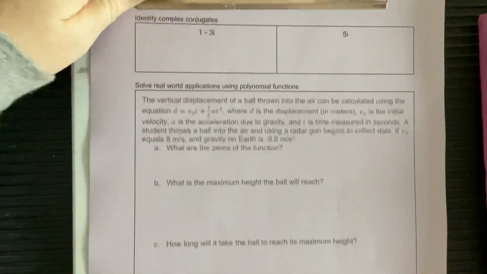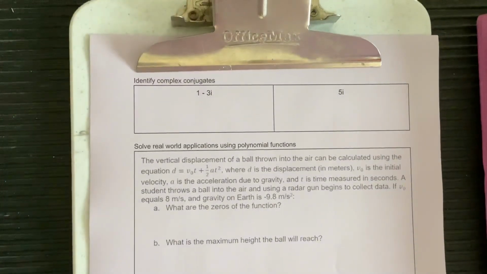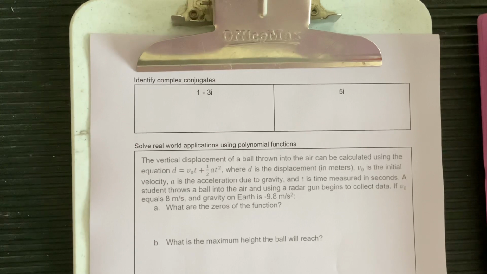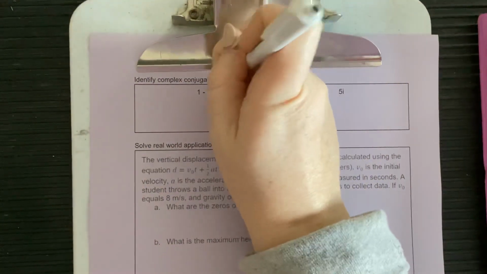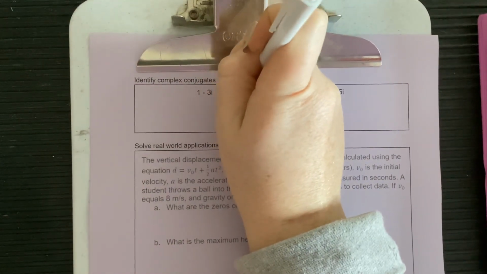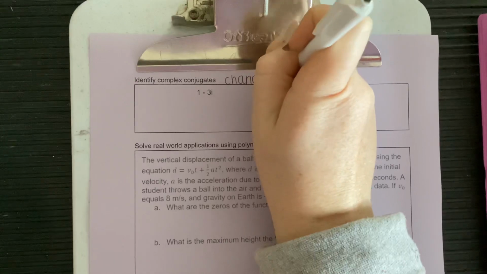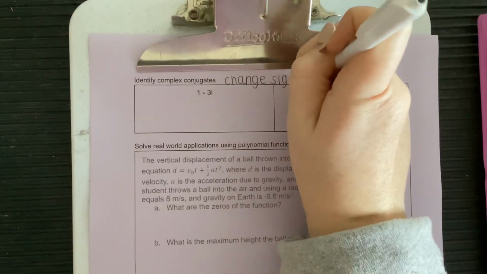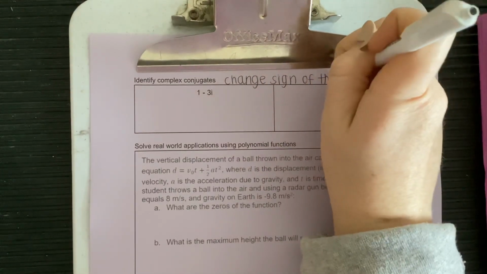Next one. I think this one was really random, but it was on y'all's review that said you need to know it. So identify complex conjugates. A complex conjugate is when you change the sign of the imaginary part.